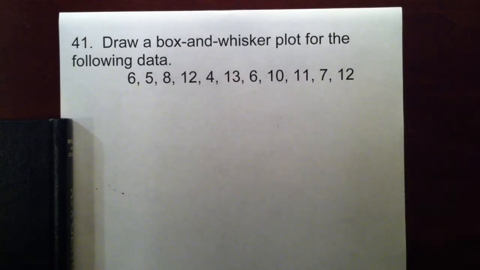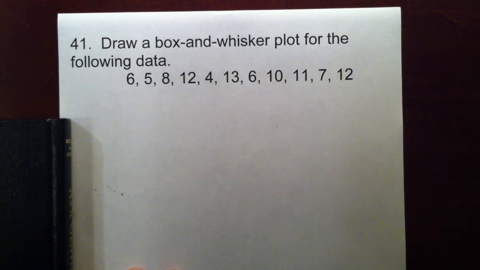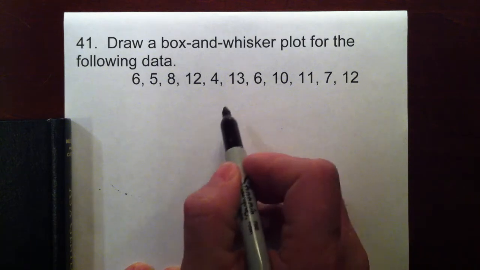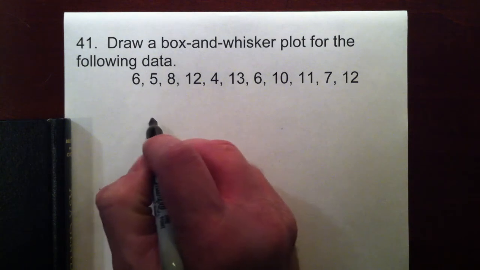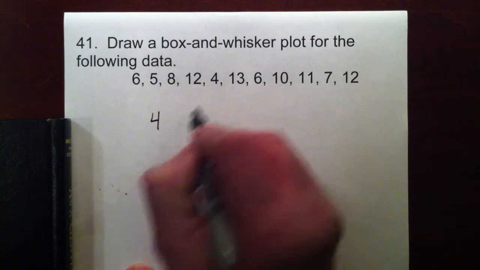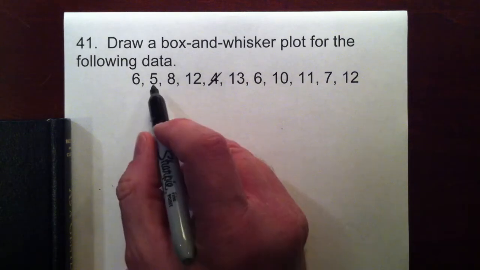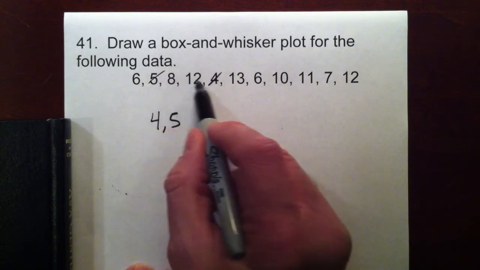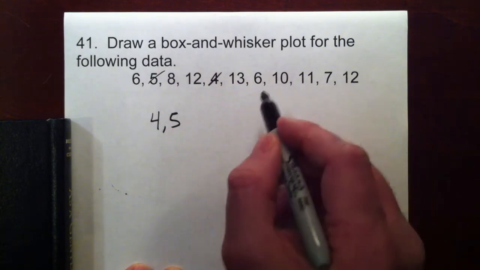And finally, draw a box and whisker plot for the following data. Well, in order to do this, we must put the numbers in order from least to greatest. And it looks like 4 is our lowest number. 4, mark it off. Then we have 5. We must first check to see if there are any other 5s. And it looks like there are none.